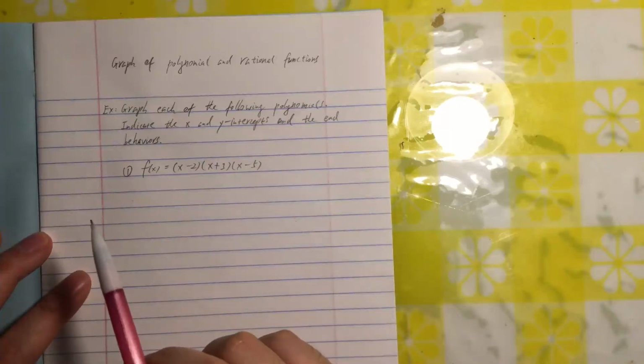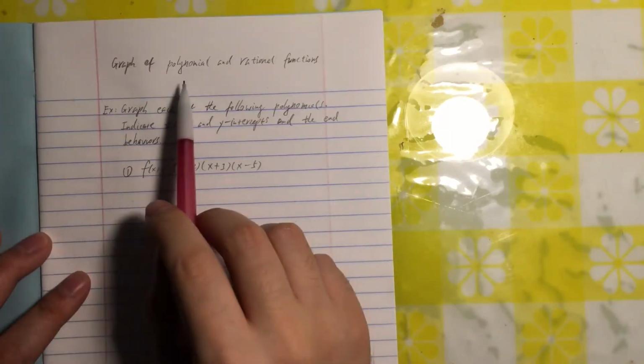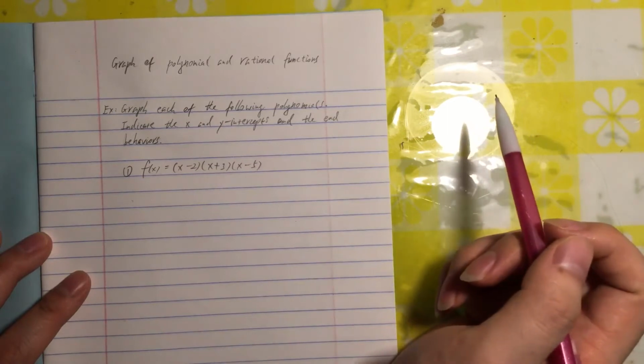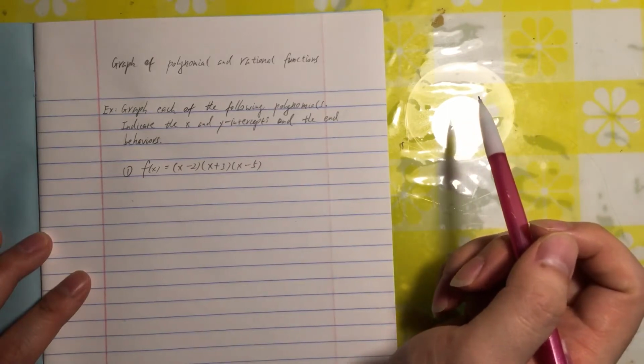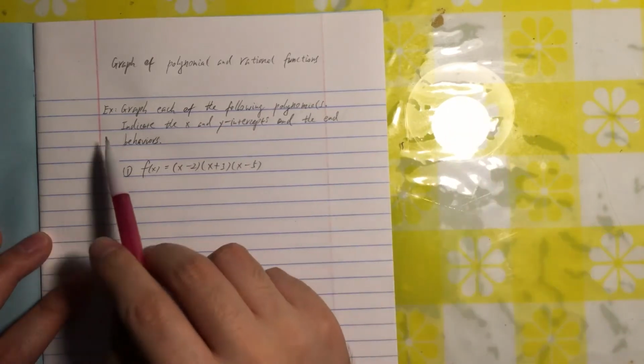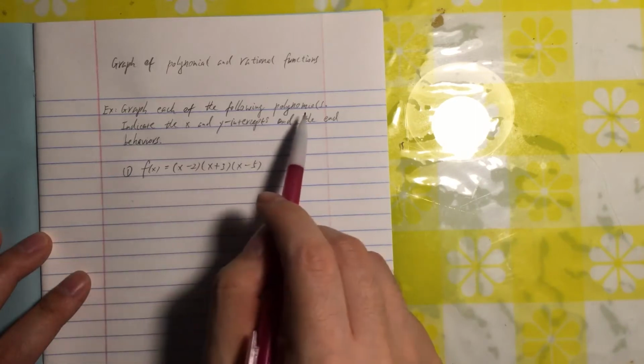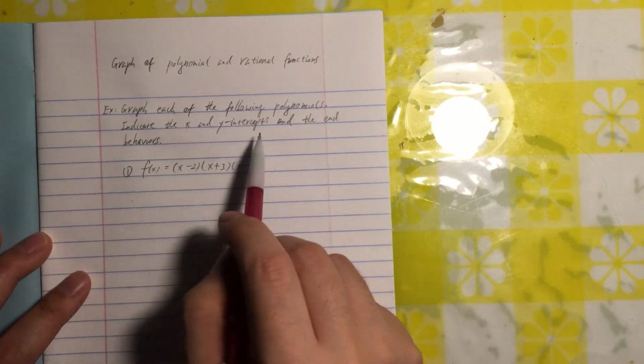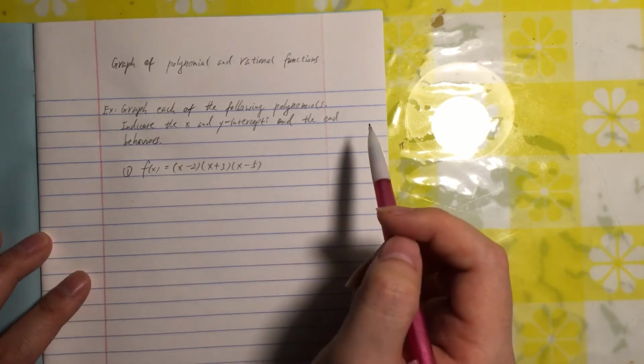Hello everyone. Today we'll study the graph of polynomial and rational functions. First of all, let me show you how to graph polynomial functions. Graph each of the following polynomials, indicating the x and y intercepts and end behaviors.